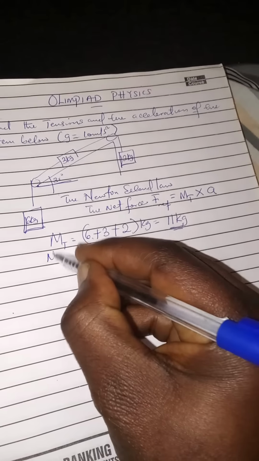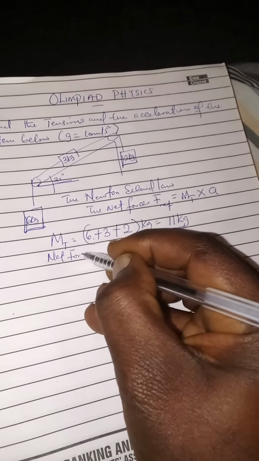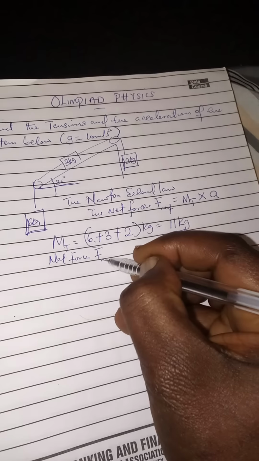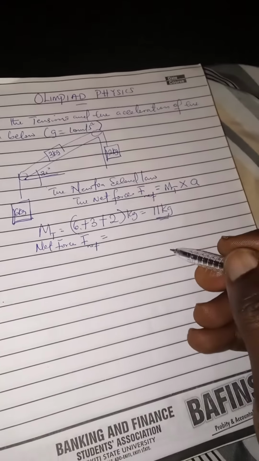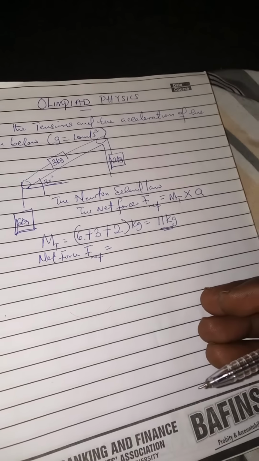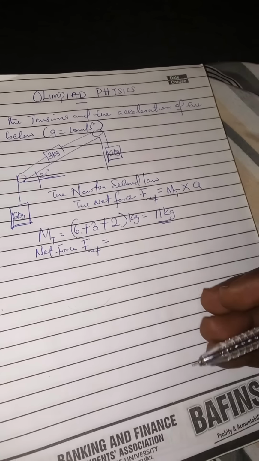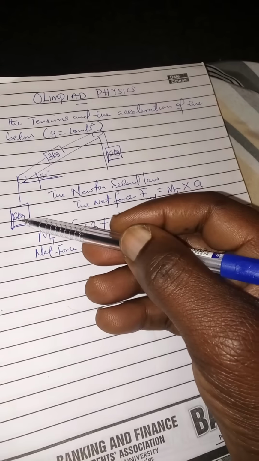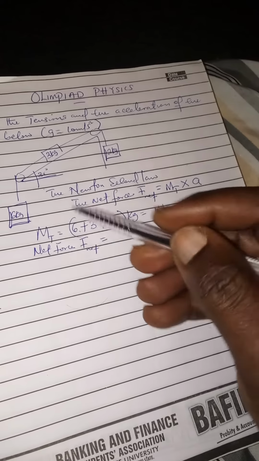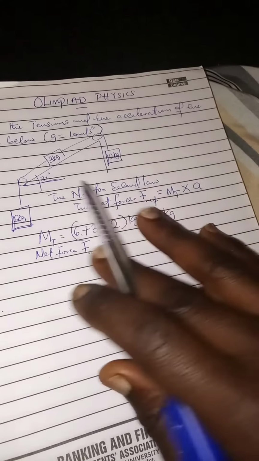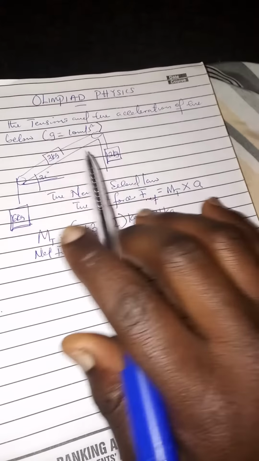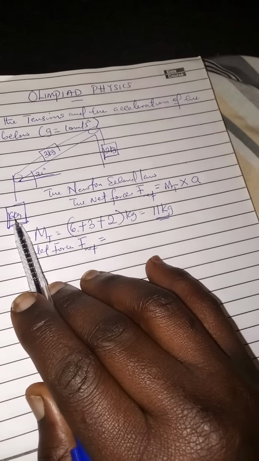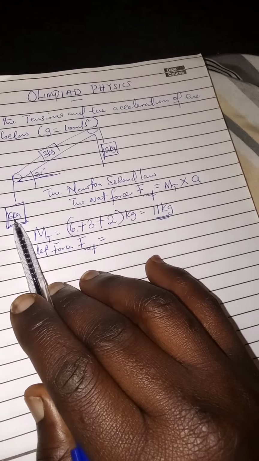The net force, which is F net, is equal to the difference of the total weight forces on the system. So listen now, what is the weight force of 6 kilograms?